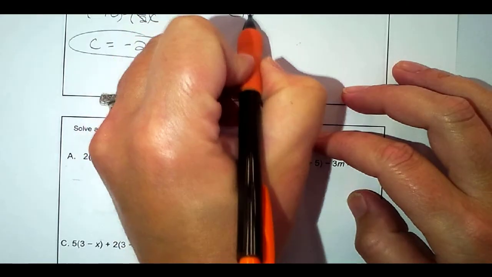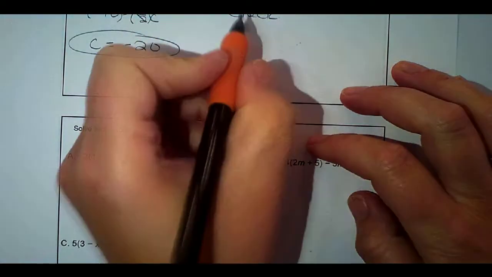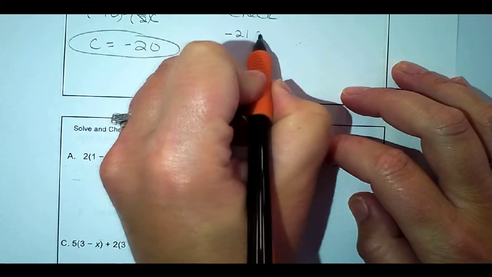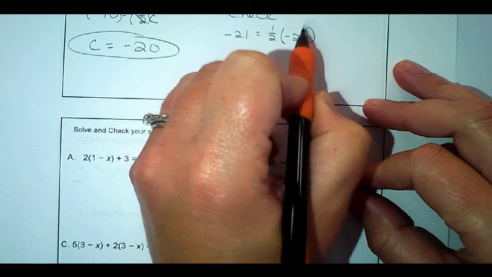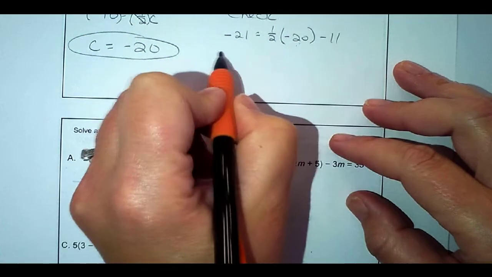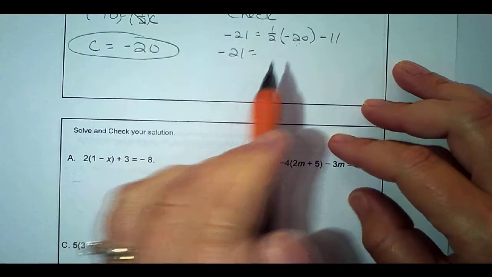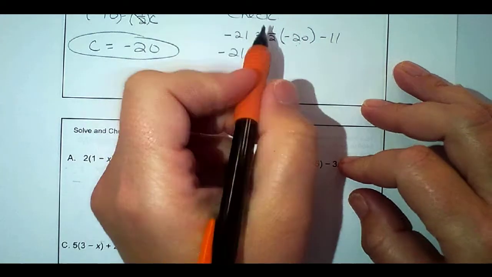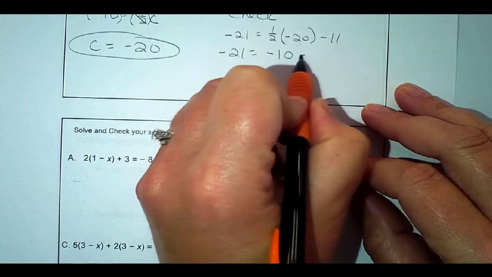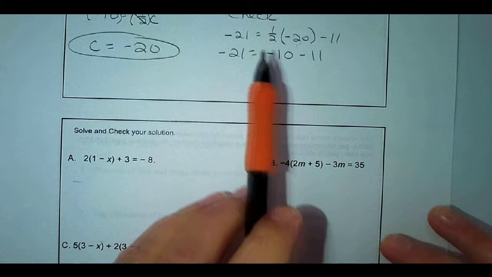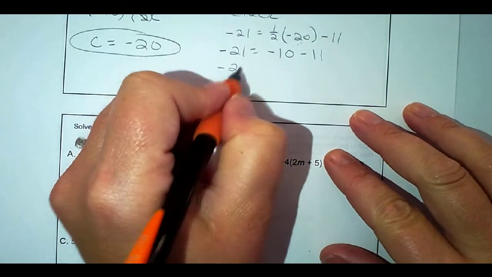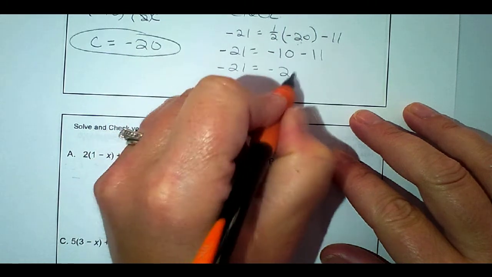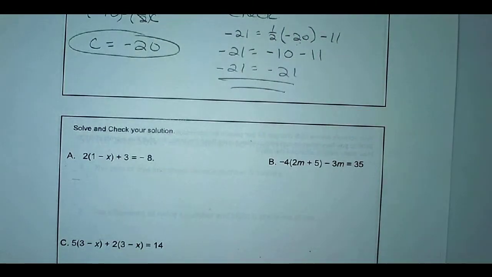And I'm going to check my answer. So negative 21 equals 1/2 times negative 20 minus 11. So I have negative 21 equals 1/2 times negative 20 is negative 10, and then minus 11. So these are the same sign, so I add and keep the sign. So negative 21 equals negative 21, and it checks.